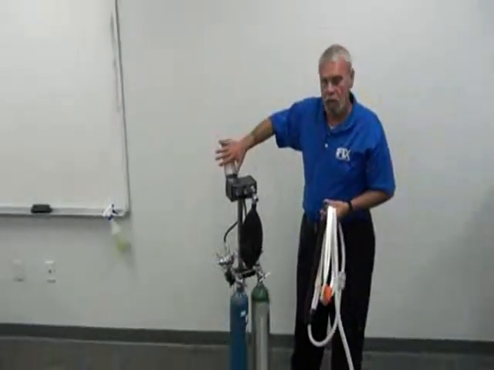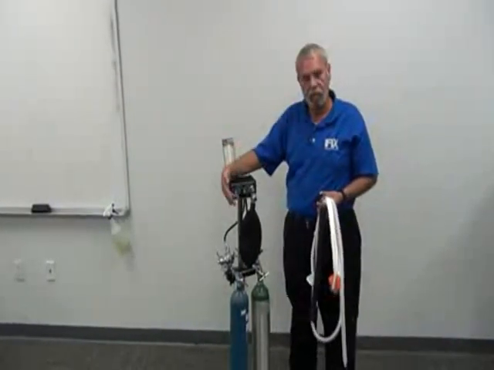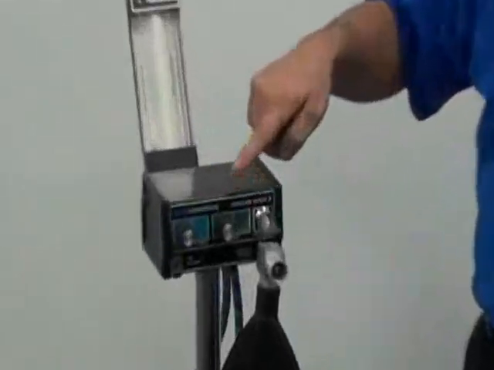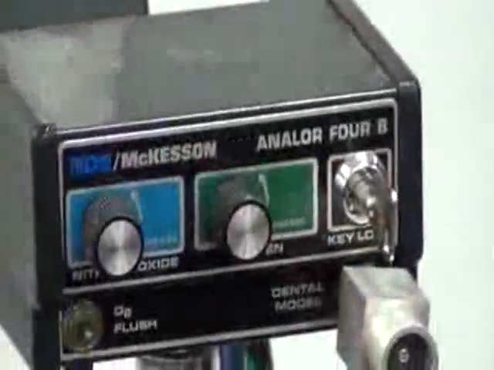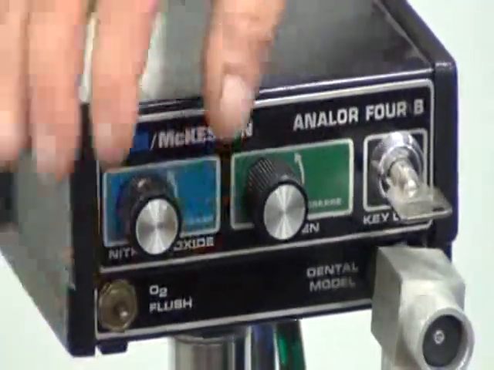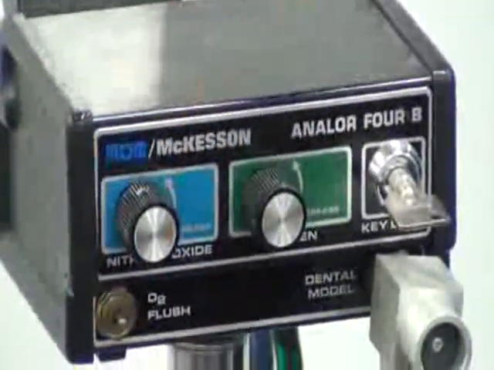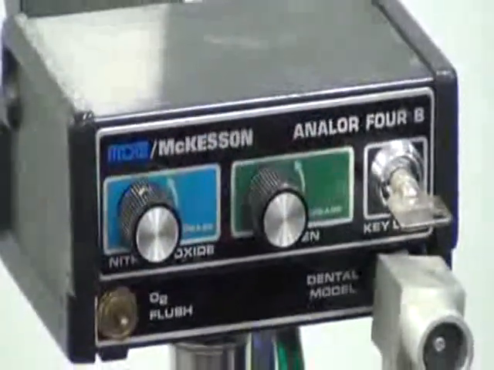We went over our liter readings, our flow meter. We'll look at the fascia of the machine. We have an on and off knob, which is constituted by the key, on and off. We have volume control knobs for nitrous oxide and oxygen respectively, where you set your flow rate to sedate the patient.